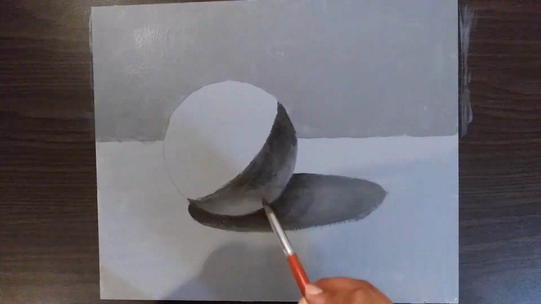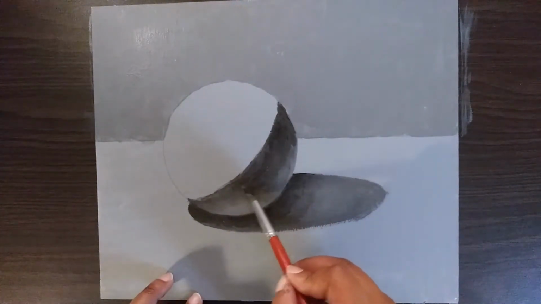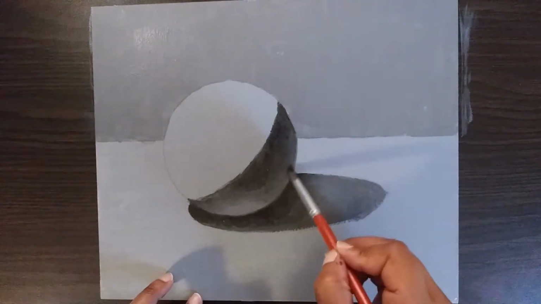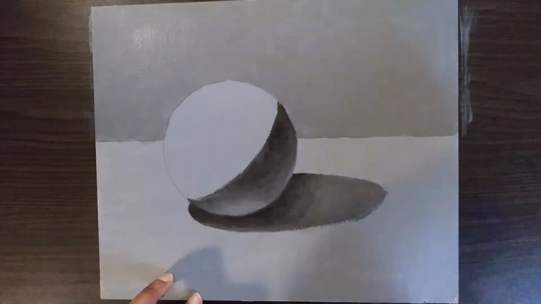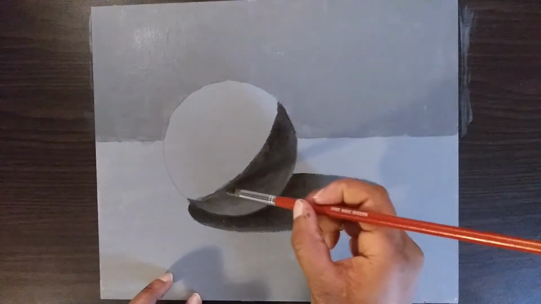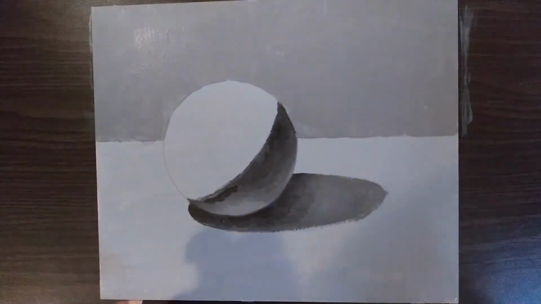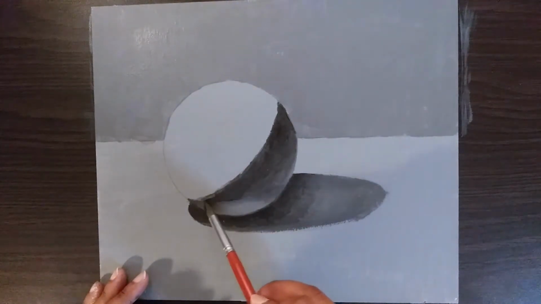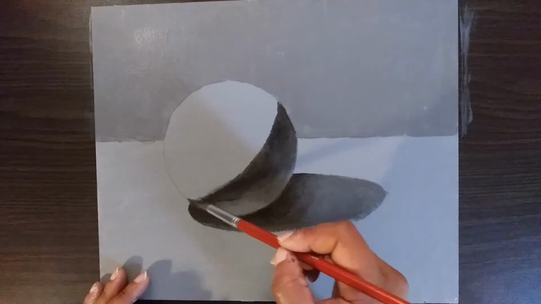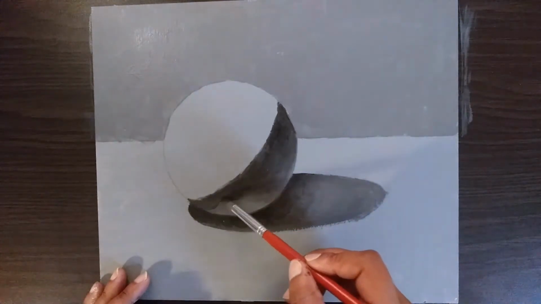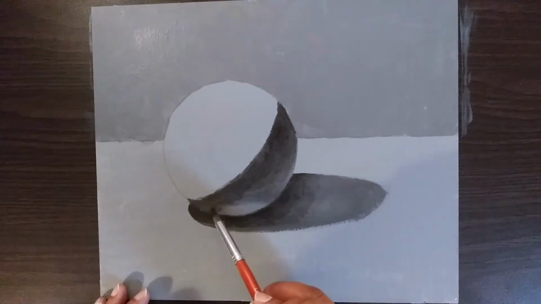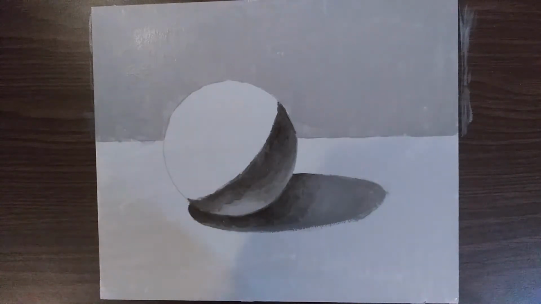So my reflector light is really here, so I can get this shadow area here darker. And I gotta move fast. I can feel the paint getting tacky, so that means it's drying.